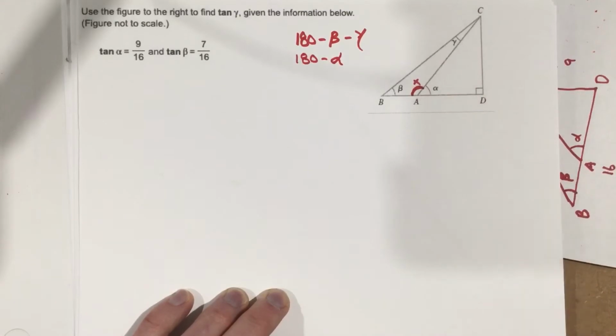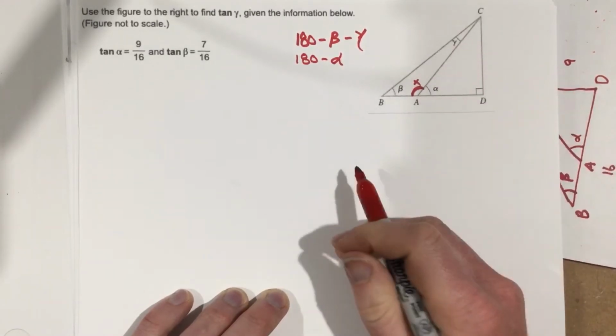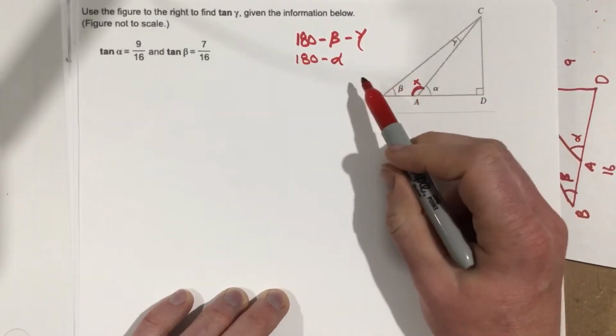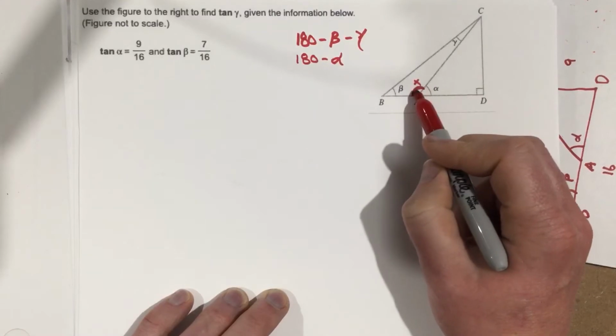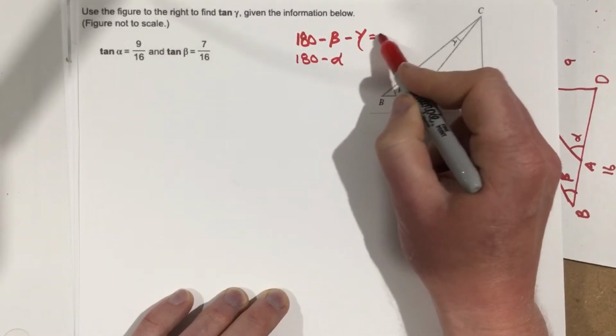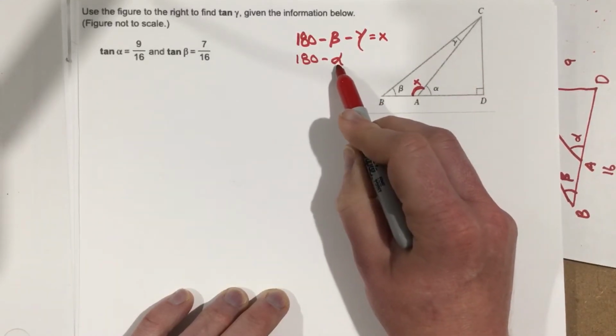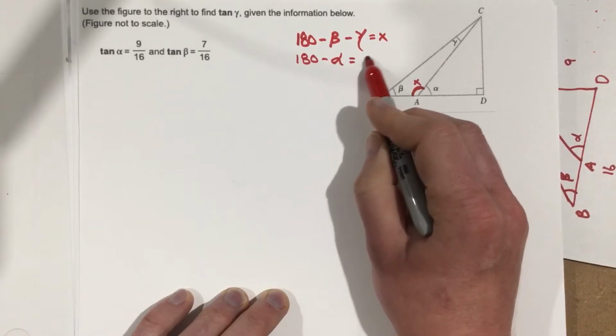We're not trying to find angle x, but we're just trying to tie together the alpha, the beta, and the gamma. There are two ways to find this angle x. We can do 180 minus beta minus gamma, which would equal x, or we could do 180 minus alpha, and that would also equal x.